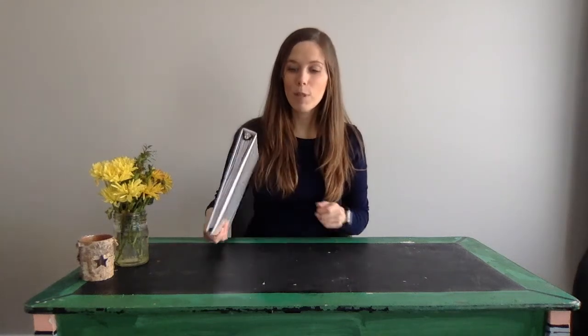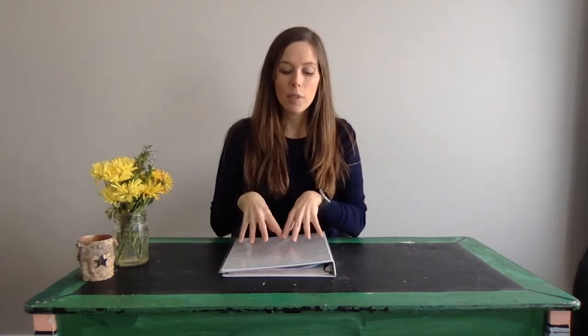Today I want to talk to you about my reading binder. This is the binder that I use to conference with all of my students and keep track of notes and things that we need to work on together throughout the school year. So I'm going to just dive right in and show you what my binder looks like.